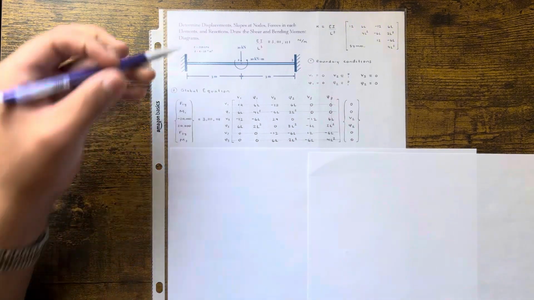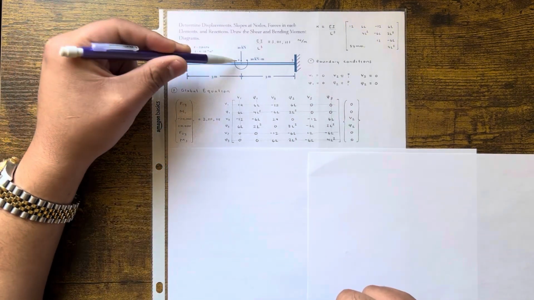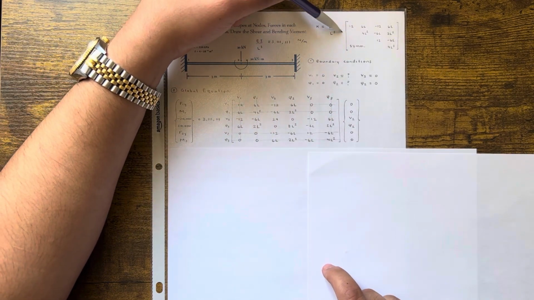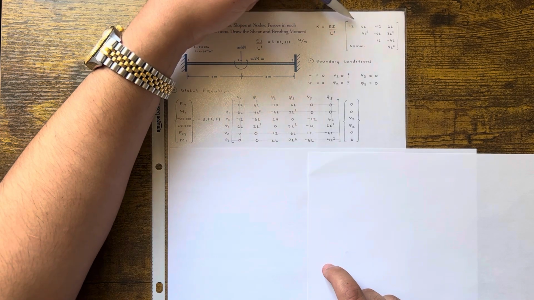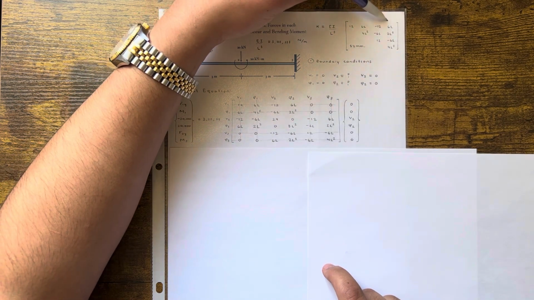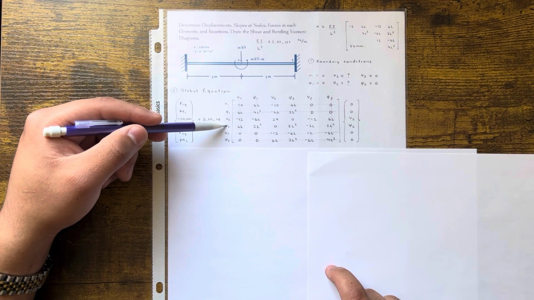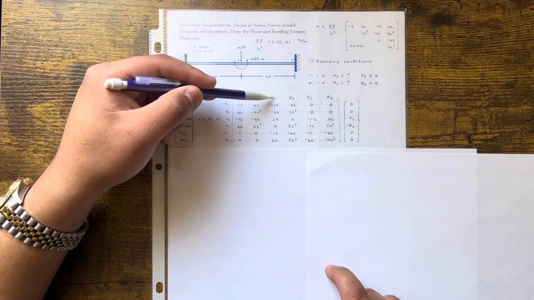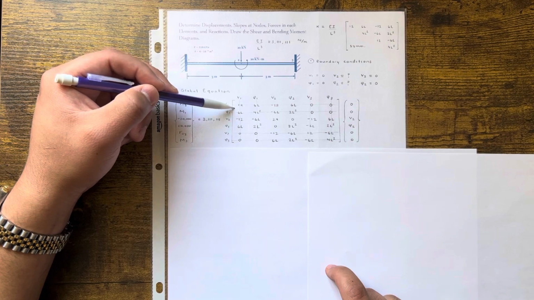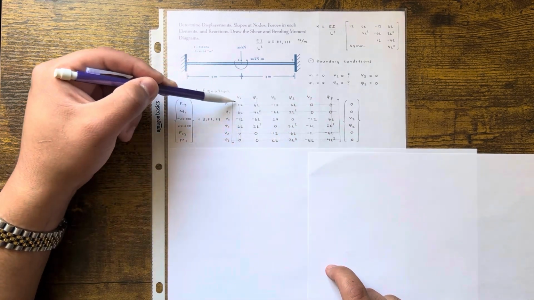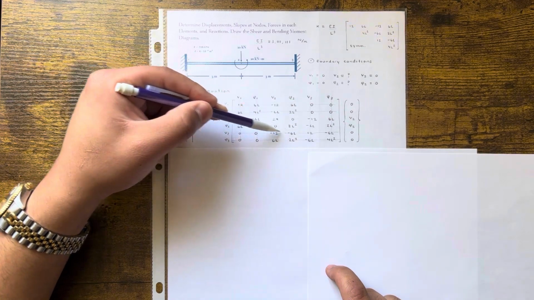So look, element 1 is between nodes 1 and 2. This K matrix goes from V1, Phi1, V2, Phi2, right? V1, Phi1, V2, Phi2. So that's right here. You just do V1, Phi1, V2, Phi2, V1, Phi1, V2, Phi2. Okay, so this 4 by 4 matrix right here belongs to element number 1.